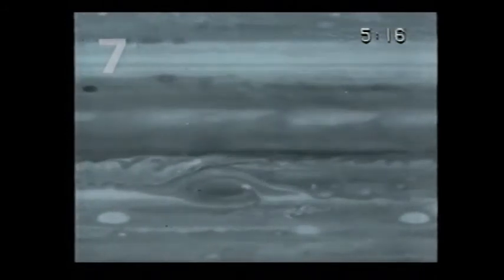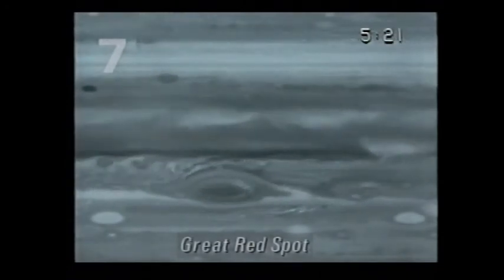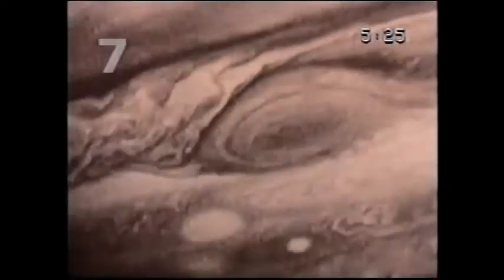The most famous of these is the Great Red Spot, which is anticyclonic. This is a giant whirlwind surrounded by eddies. It might have persisted for centuries.